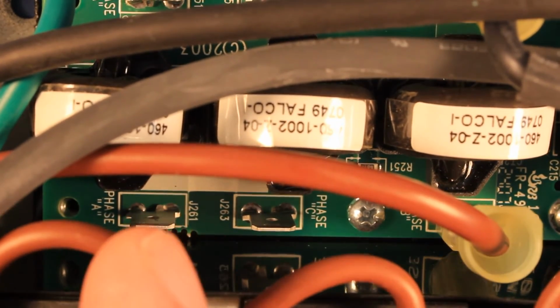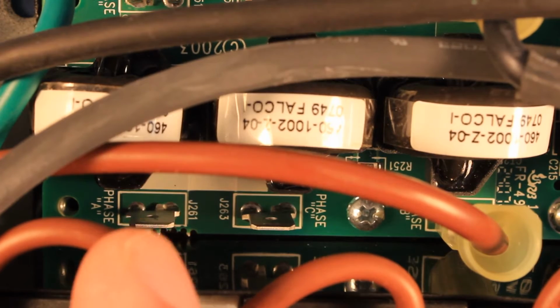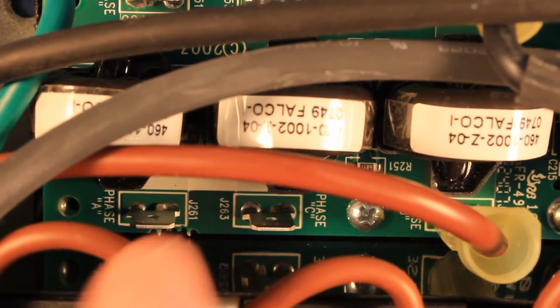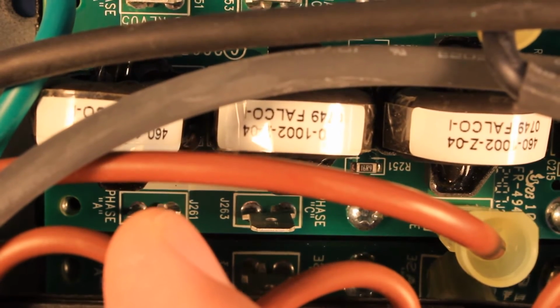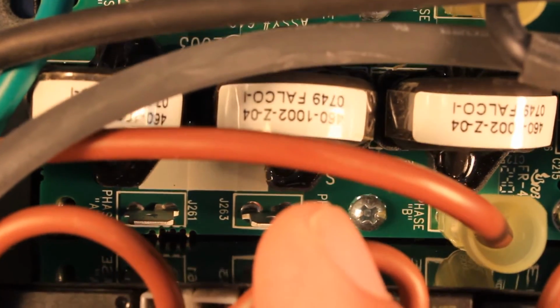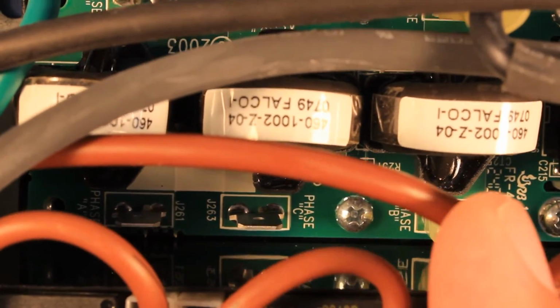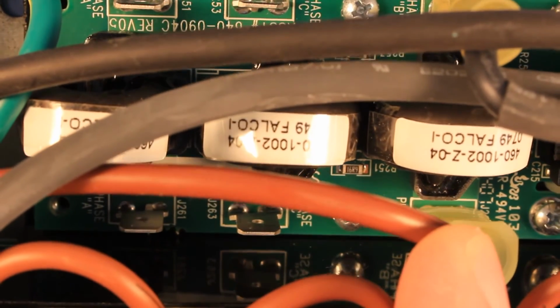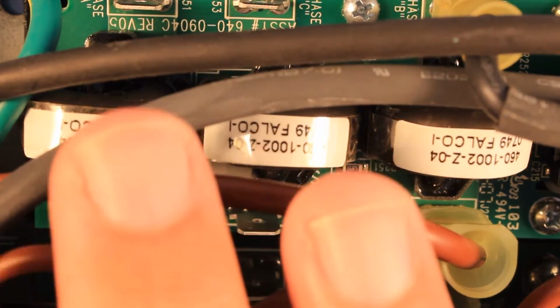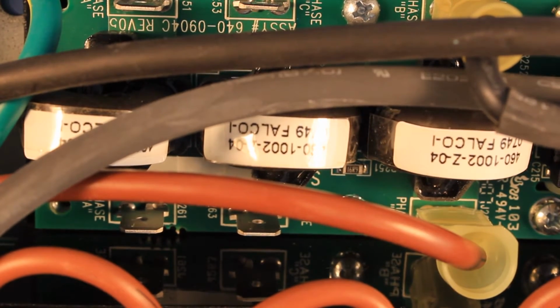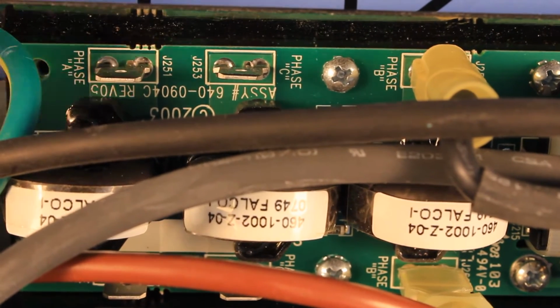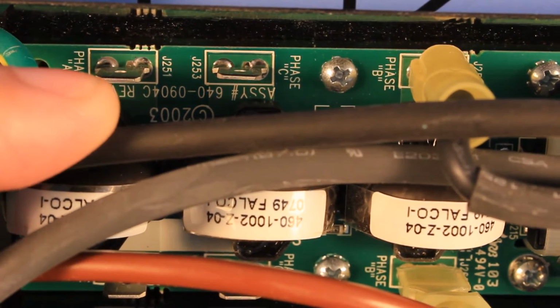So you see phase A, if I can really see it on this small LCD display of the camera, so I would say that this is phase A, that's phase C, and that's phase B here, which is actually being populated. Namely, this unit here is a single phase unit, as you have noticed by now. But nevertheless, the board is still a three-phase board.